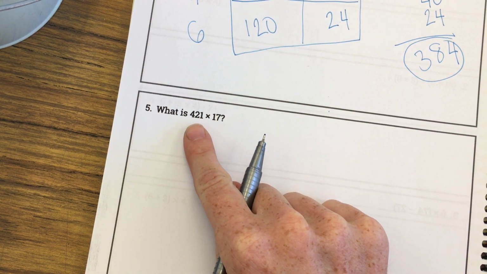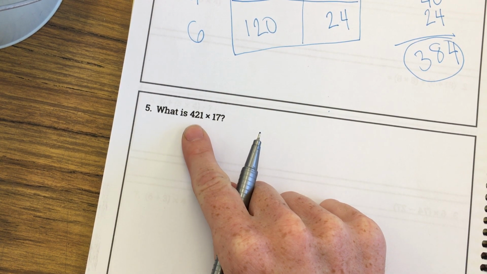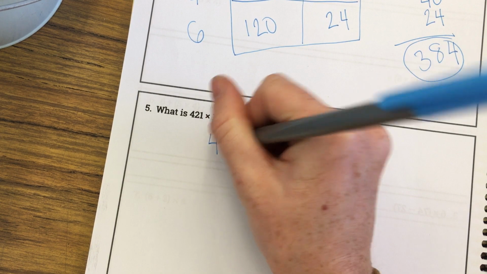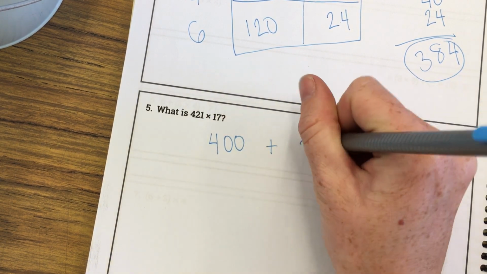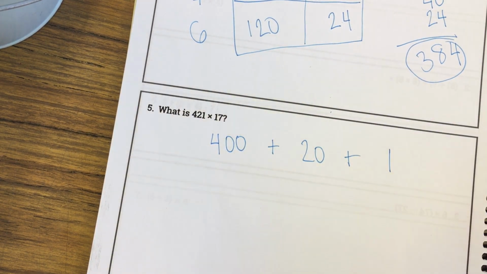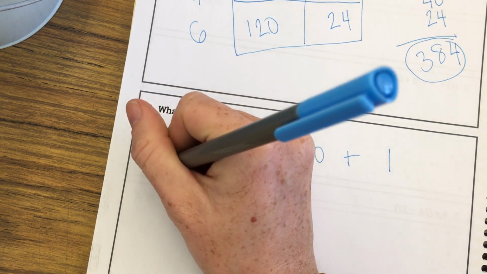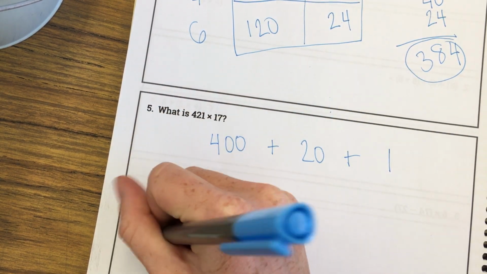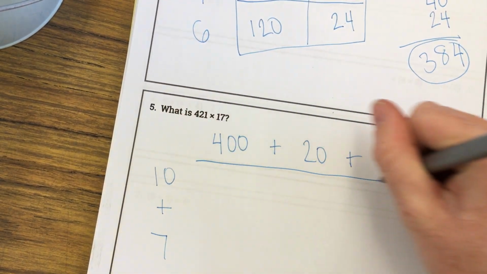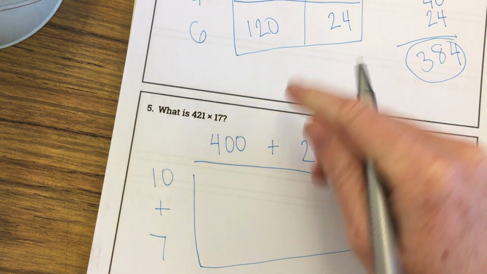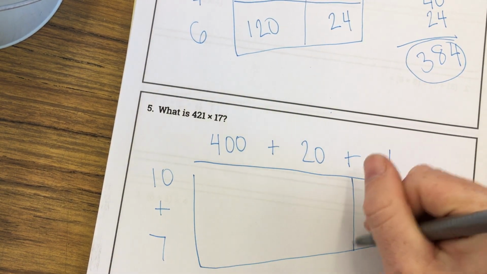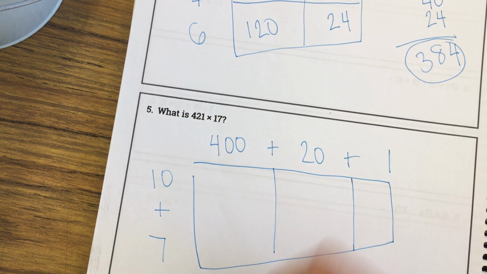My final problem is 421 times 17. My first step is to put the longer number on top. So I have 400 plus 20 plus 1. Then I have 17, so I have 10 plus 7. I draw my box. I have 3 numbers, so I'm going to draw 1, 2, 3 columns, and I'm going to have 2 rows.